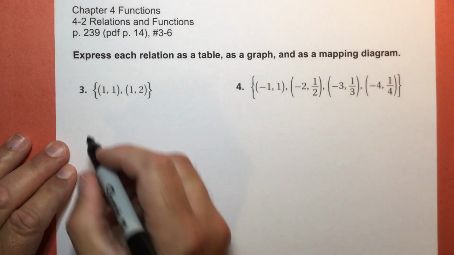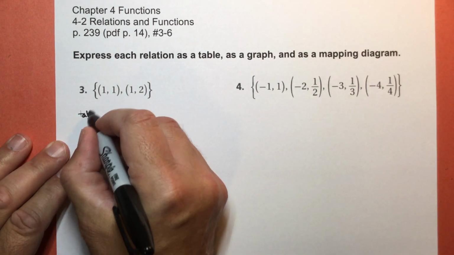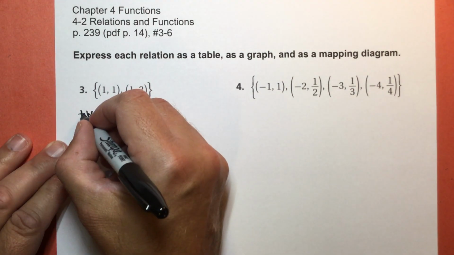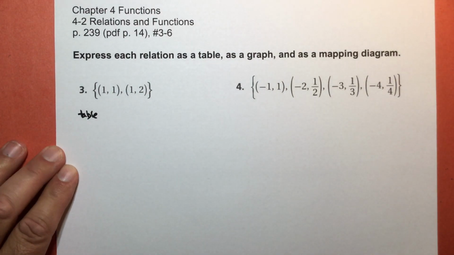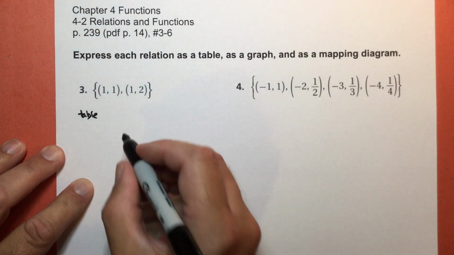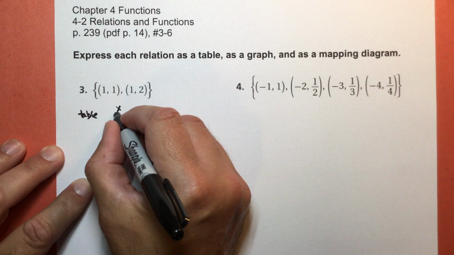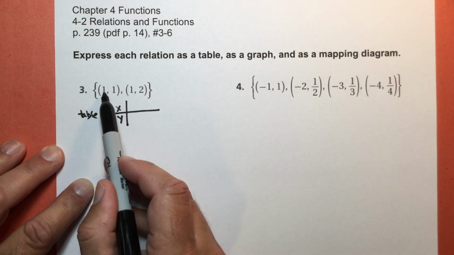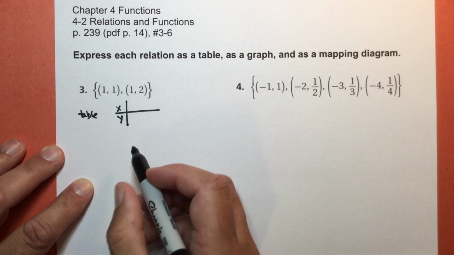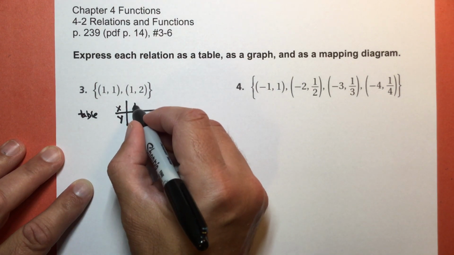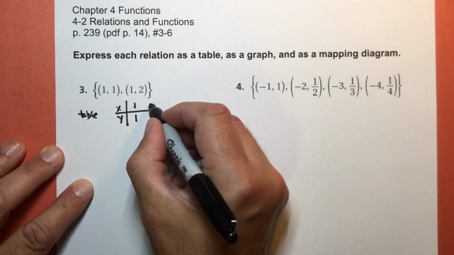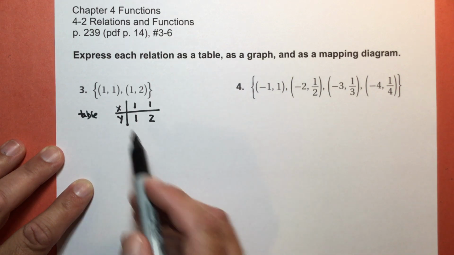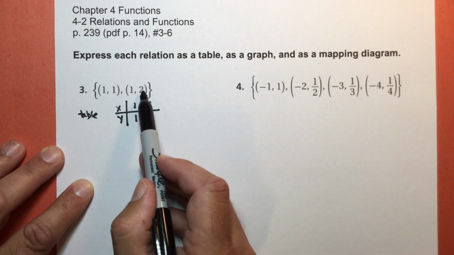Problem number 3, first let's do the table. And I mentioned in my previous videos you can draw the table horizontally or vertically. I'm going to draw this one horizontally so I can save some space. So my x values are going to be the first numbers, and my y values are going to be the second numbers. So 1 goes with 1, and 1 goes with 2. That one goes with 1, and that one goes with 2.